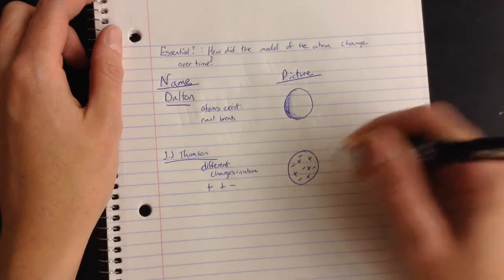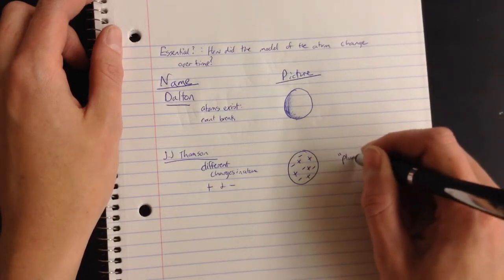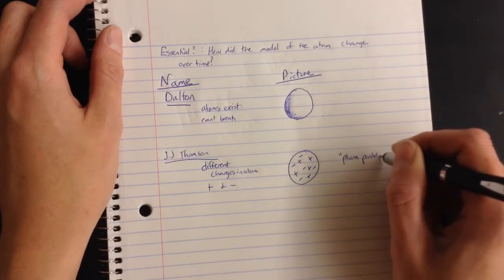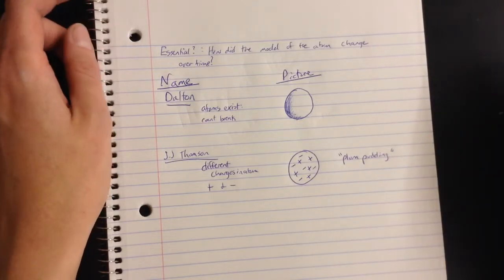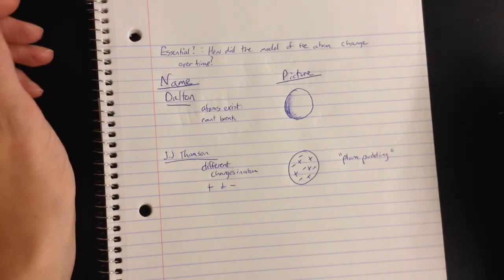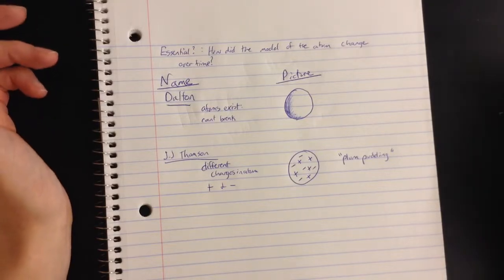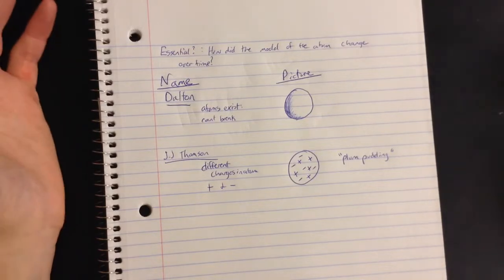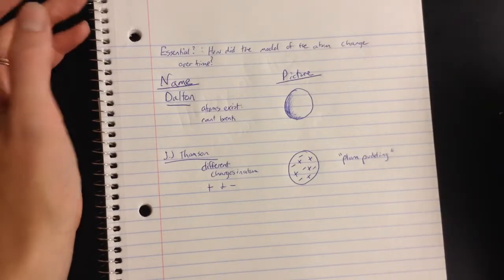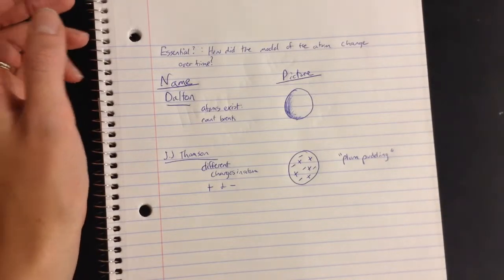They sometimes call this the plum pudding model, which might mean nothing to you, but there's a dish in, I think, England, where they take plums and a whole bunch of other stuff and mix it up. It's kind of like cobbler. The gist is everything is all mixed up. Plum pudding means that it's all mixed up.